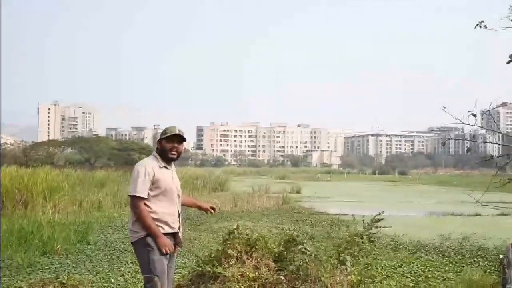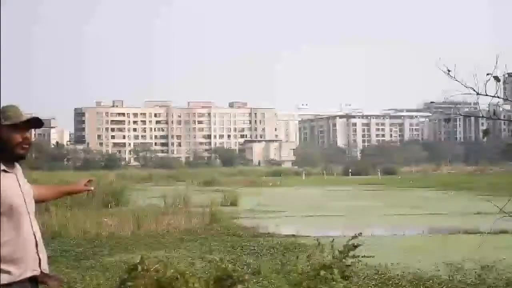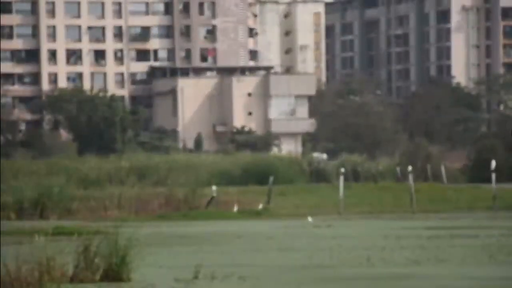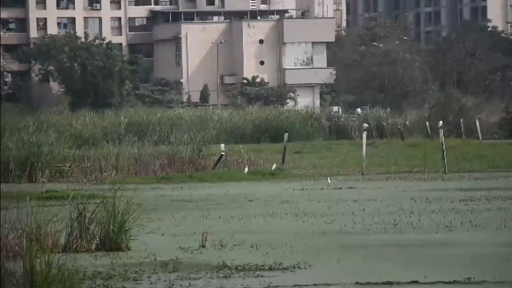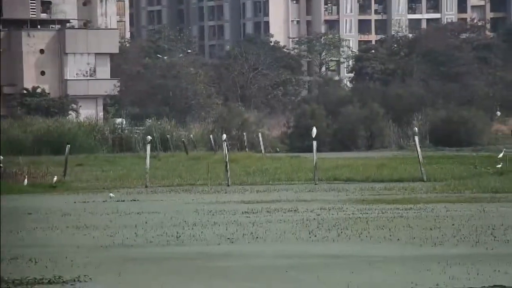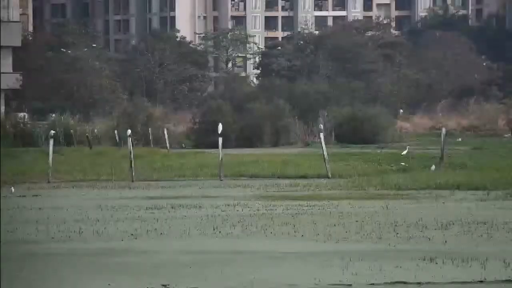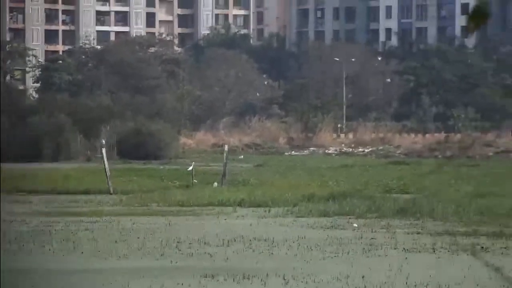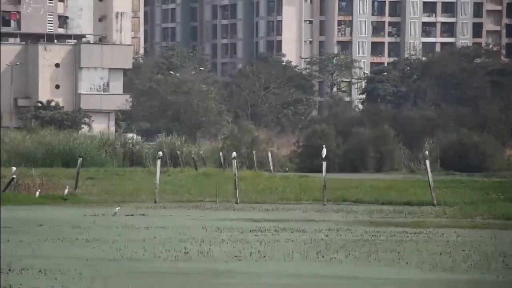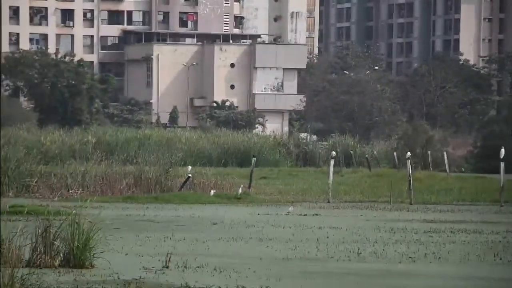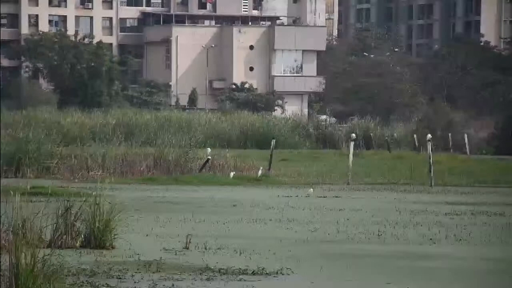As you can see behind, there are lots of birds over here. Another main point of a wetland is that we can see various types of water bodies and birds. As there are water bodies, there are also some fishes and phytoplankton, so the birds can come here for feeding. It also becomes a feeding ground for the birds.